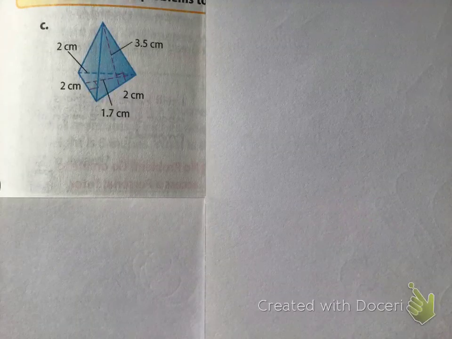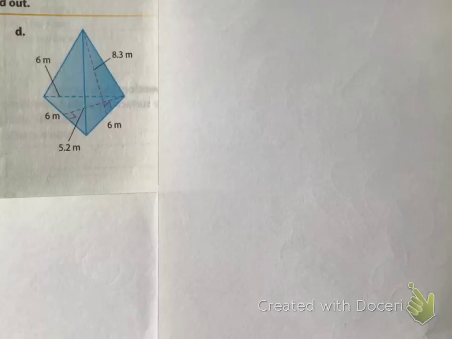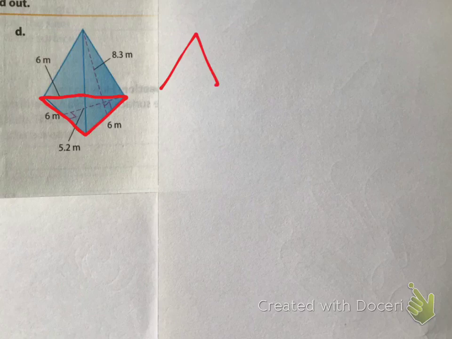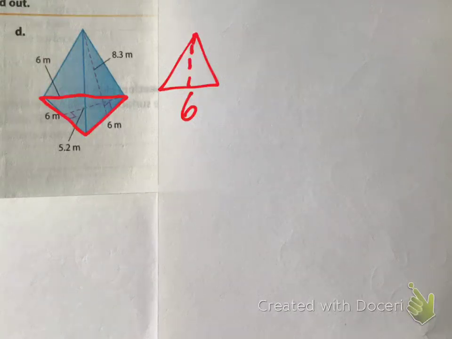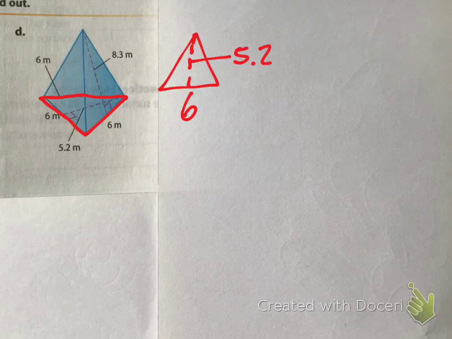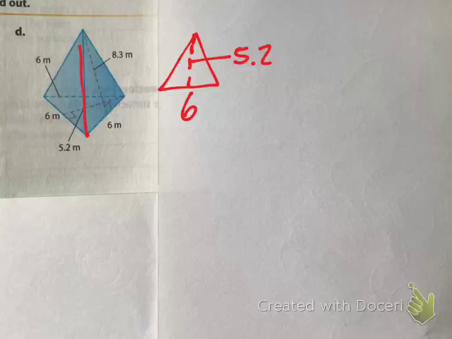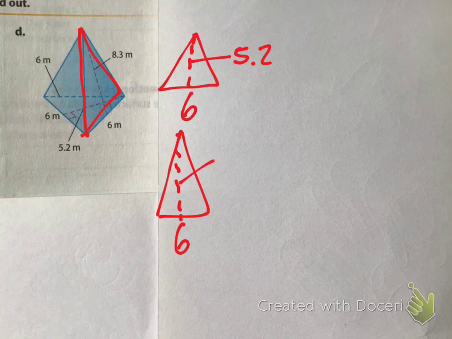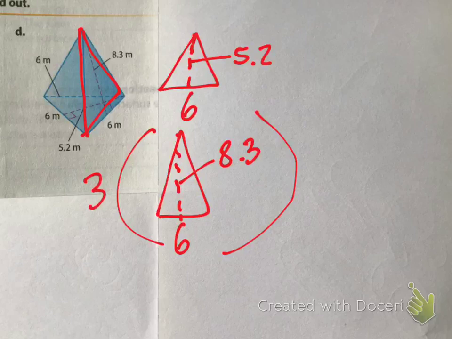It helps if you do, not just if you watch. Problem D. Again here, what we see is we have an equilateral triangle. Yes, that makes our life so easy. 6 by 6 by 6. So I've got one triangle here. My base is 6. My height is 5.2. That's my base. So I only have one of those. Then I've got 3 triangles here with my base is 6 and my height is 8.3, 8 3/10. But I've got 3 of those.